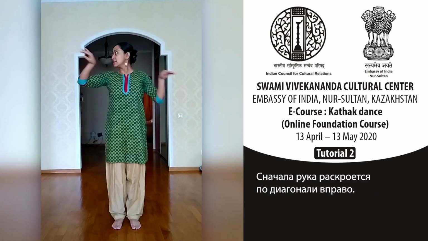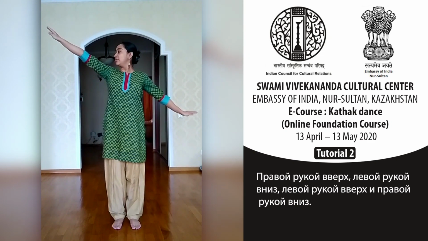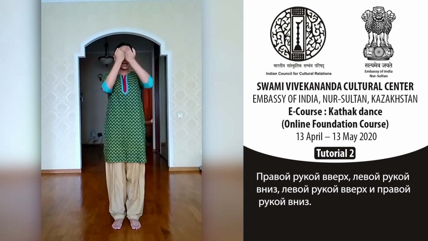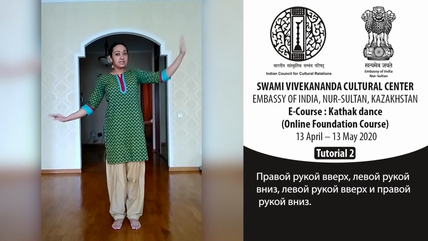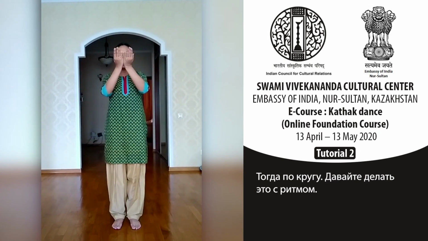First, the hand will open diagonally towards the right. Right hand up, left hand down. Then left hand up and right hand down diagonally. And then in a circle. Like this. Let us do with the rhythm.